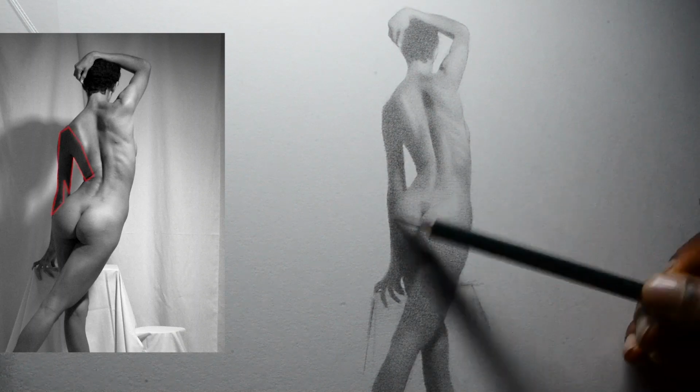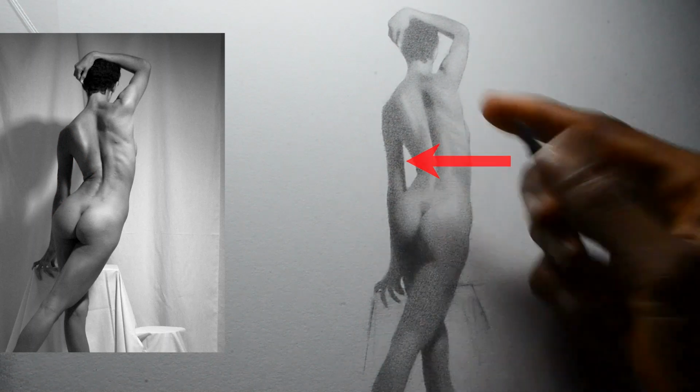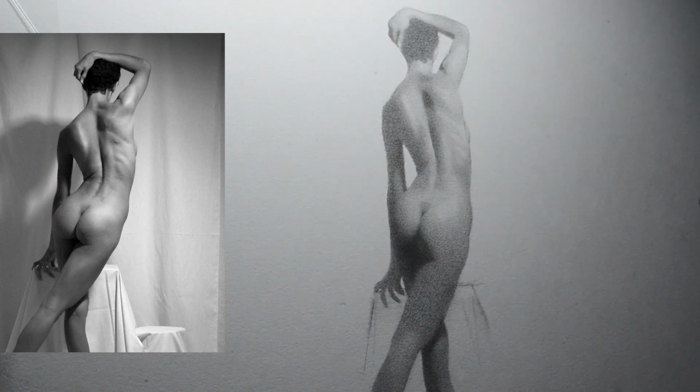Once I'm done with the glutes, I'll move on to the shadow around the left arm and indicate the darker region here. It's a common mistake to go overboard and make these variations too pronounced. If you squint your eyes and the values don't coalesce, it's probably too much contrast.